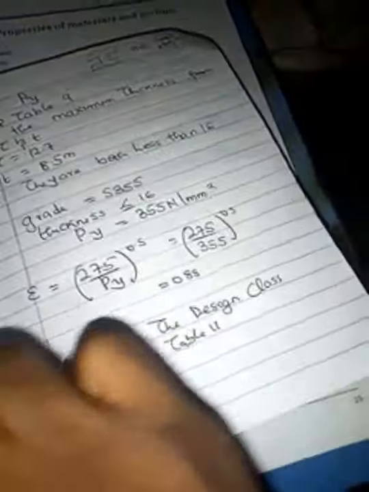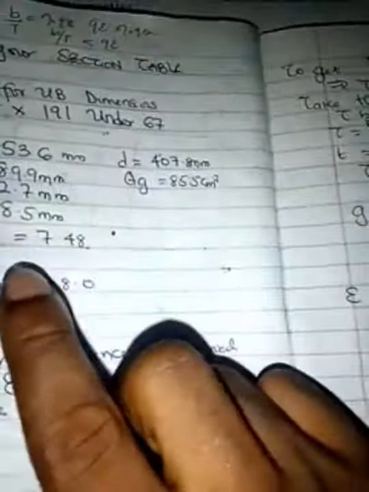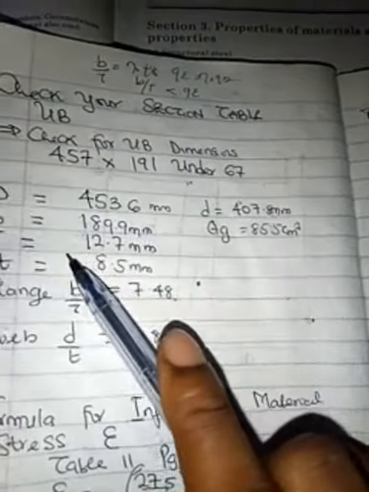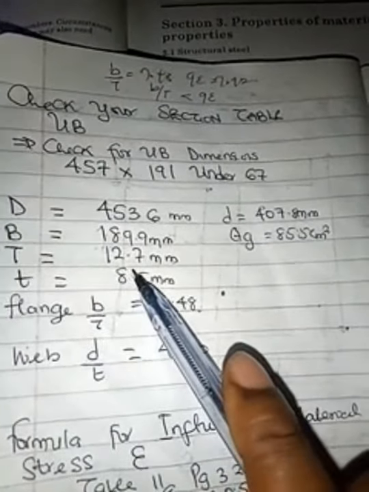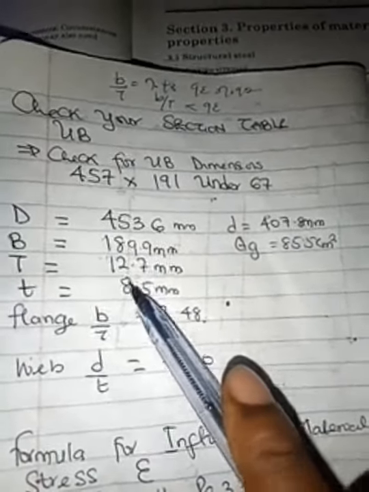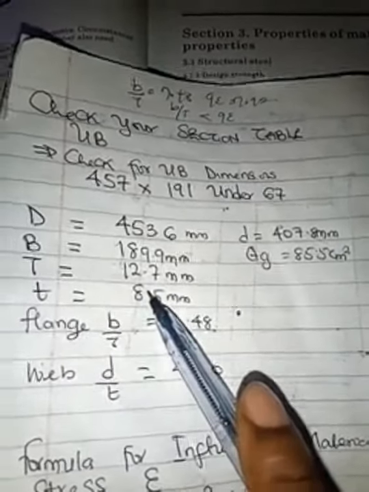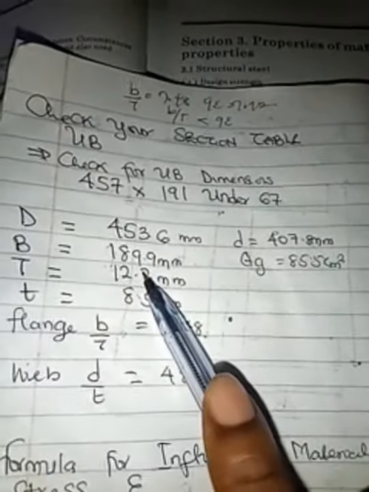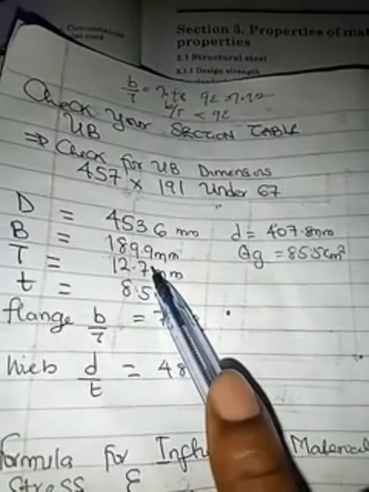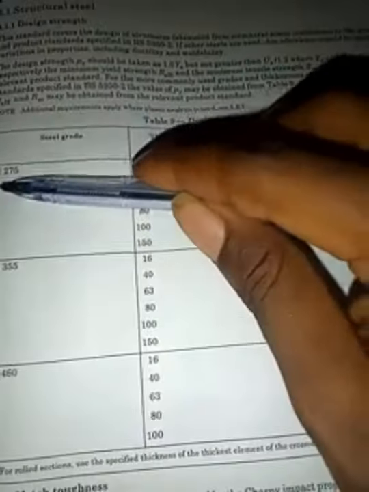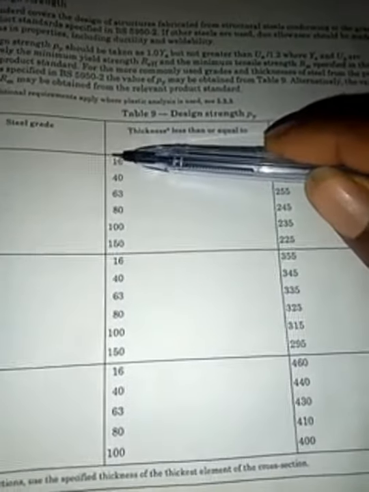Now you go and check for the thickness of the steel. What are we given in our question as our thickness? So you go and check your T 12.7, and you go and check your T 8.5. So you pick the largest one out of 12.7 and 8.5. The 12.7 here is the largest. Pick this larger one, 12.7. That will be your thickness. So you go back to your table, 275. Look for thickness of 12.7.